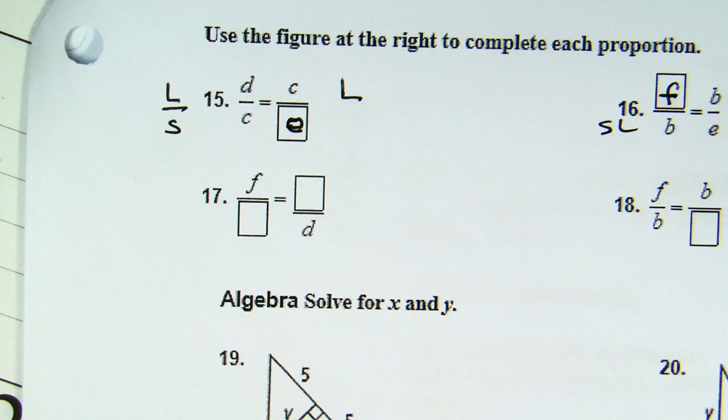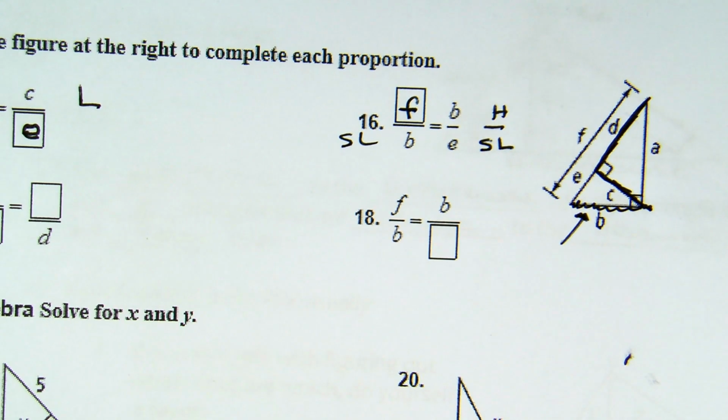Alright, try 17 real quick. Should take about a minute. F over blank equals blank over D.